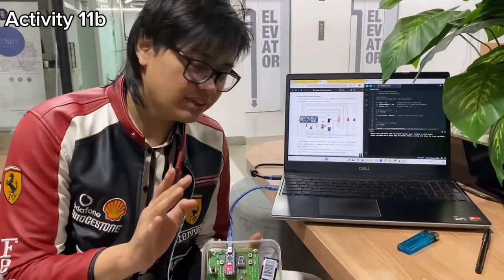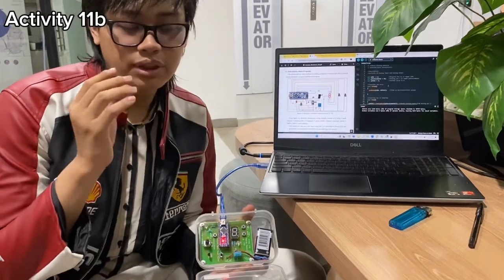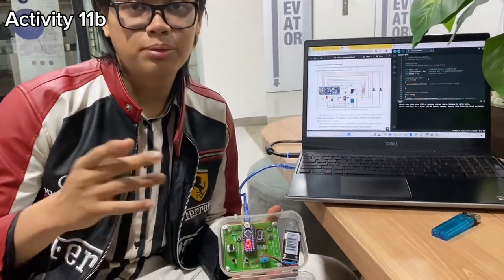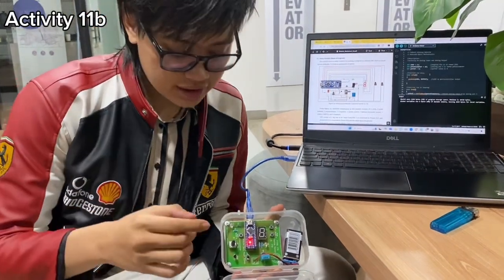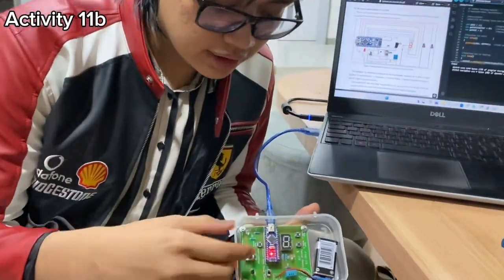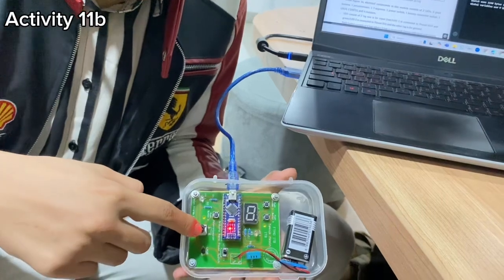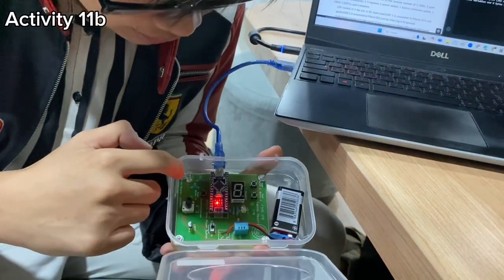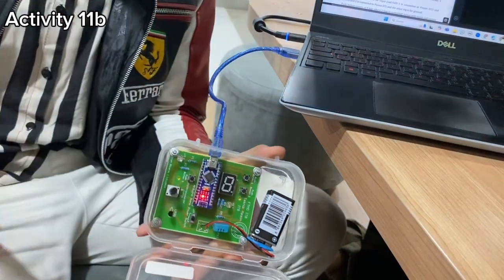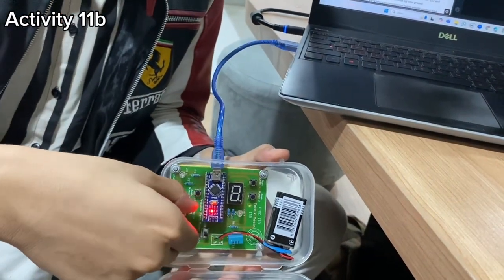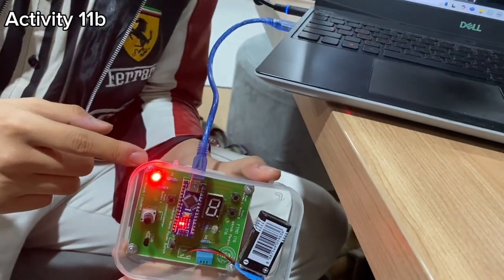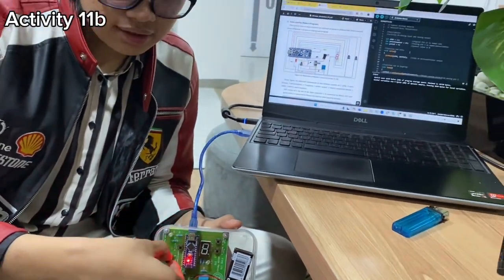For activity 11 part B, the code we're using is pretty similar to activity 5, analog input and analog output. The analog input is the potentiometer, and the analog output is LED 1. If we rotate the potentiometer, we can see that LED 1 will turn on. If we rotate it again, it will turn off.